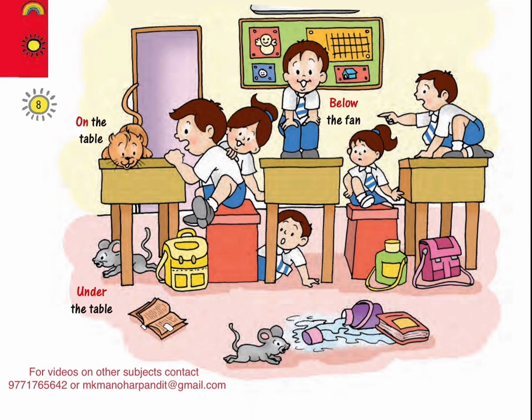A notice board is on the wall. 1 water bottle and 2 bags are lying on the floor near table 1 and table 3. 1 open book is lying on the floor near table 1. Rat 2 is running on the floor and water bottle 2 is lying on the floor and water is spilling from it. And book 2 near the water bottle is getting wet. Question. Identify and tick mark the children on the table and cross mark the children under table.